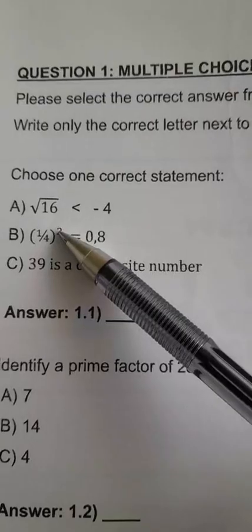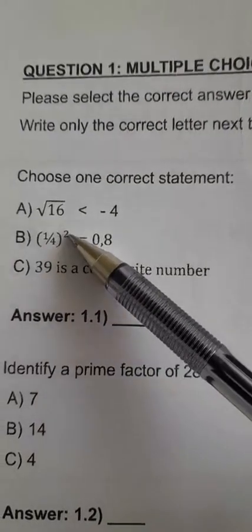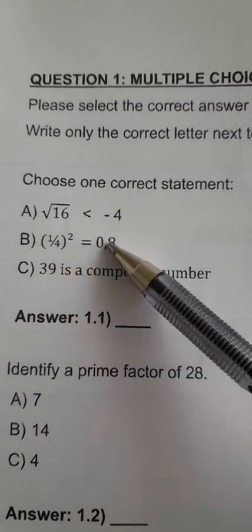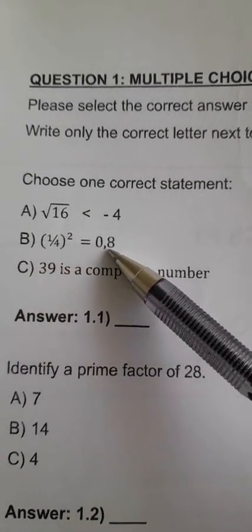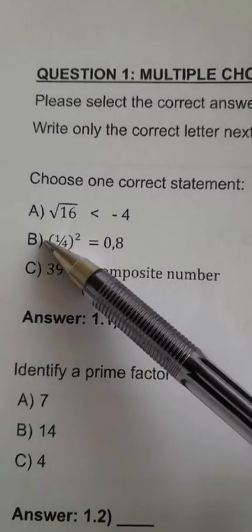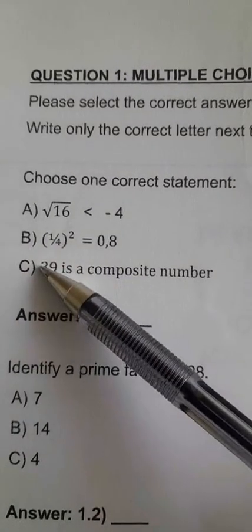A quarter squared, you could do the same thing. Punch this into your calculator, square it and check. Do you get 0.8? Definitely when you punch it in your calculator, you don't get it. So B and A are out. Let's look at option C.